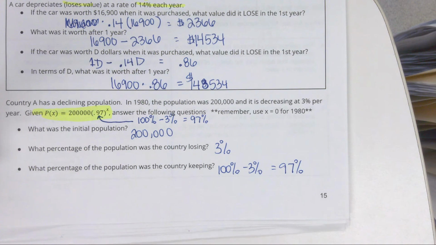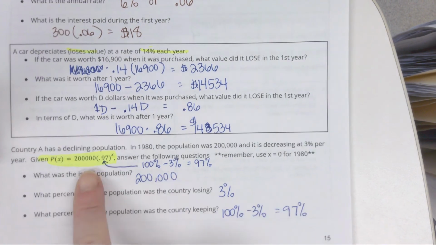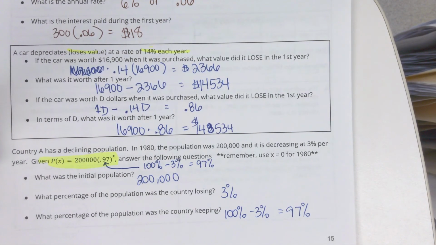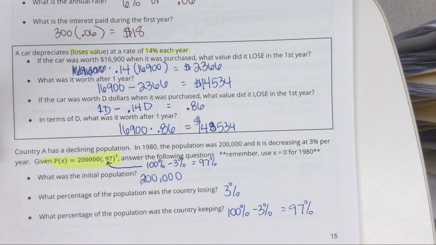Okay, just a quick thing then. Would you use your calculator to find the population in year 5? What would you do for that? This is your equation. How would you find the population after year 5? Where should I put 5? Did you put 5 in for x? Do that, please.